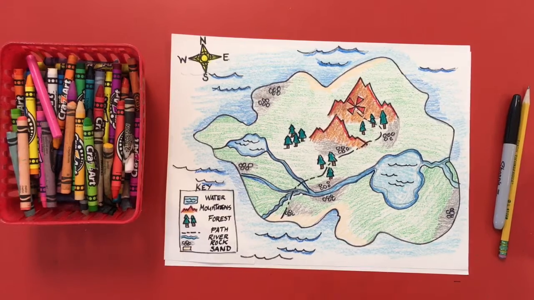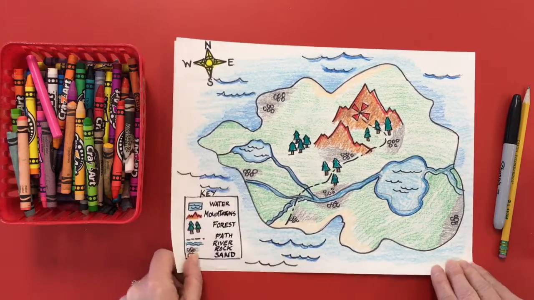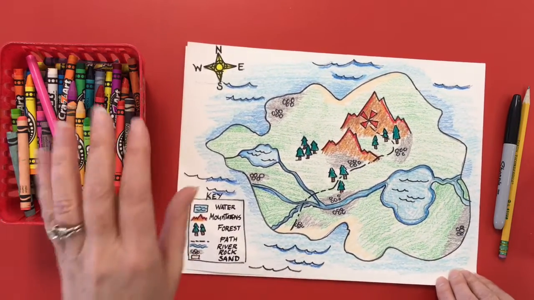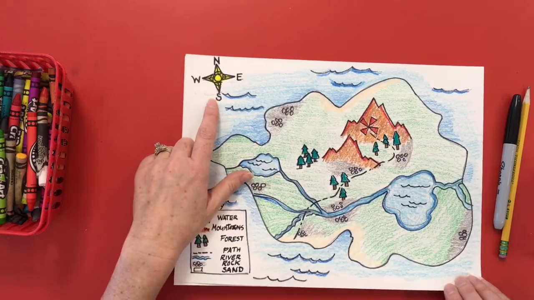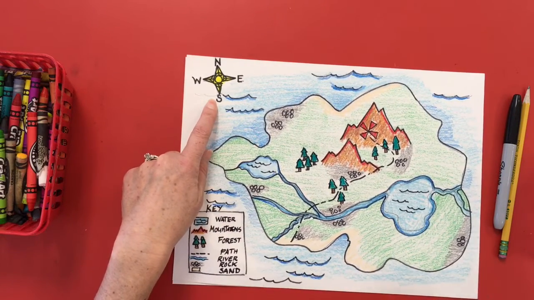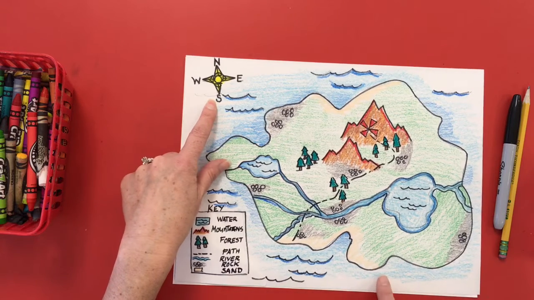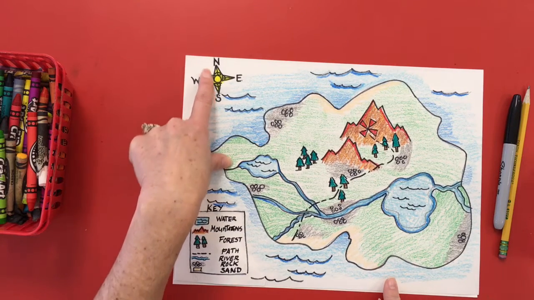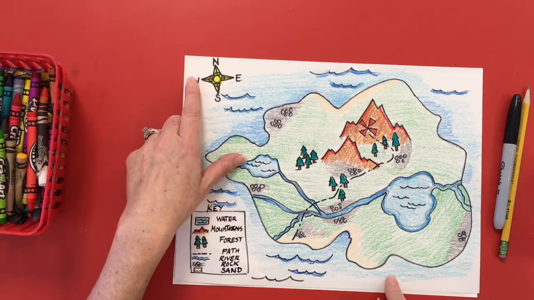So there's a few things you need to make sure that you include on your island map, on your treasure map. You need to have what's called a compass rose so that the person reading the map can see what their directions are.